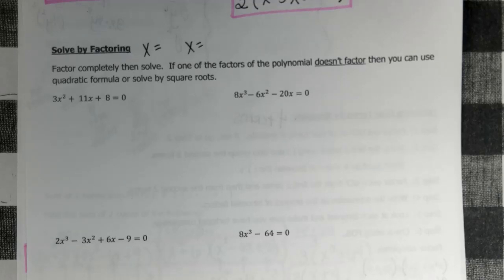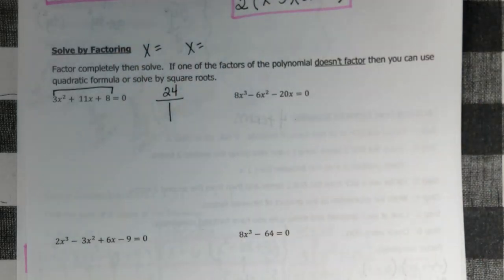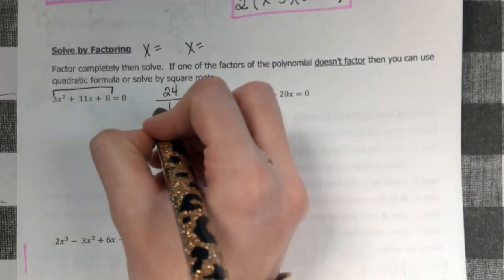So if I'm looking at my first example, 3x squared plus 11x plus 8 equals 0. That's 3 terms. Do I have a GCF between 3, 11, and 8? No. So do you remember how to factor a trinomial? First times last. Multiply first times last, and that gives me 24. Factors of 24 to give me 11. 6 and 4. That gives me 10. Oh. 3 and 8.